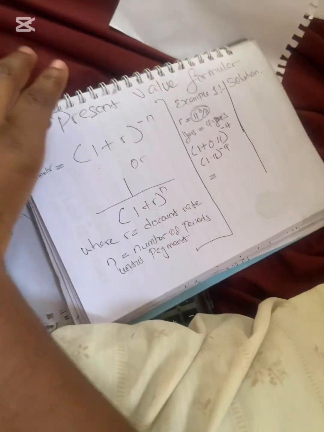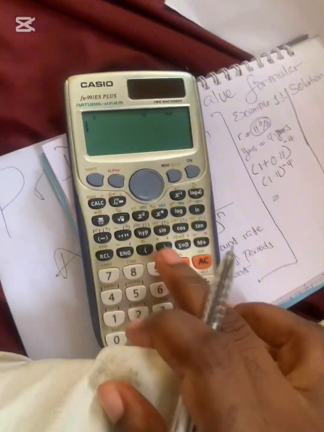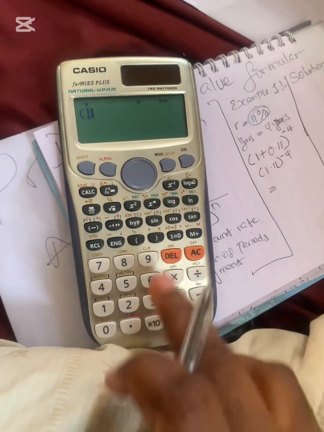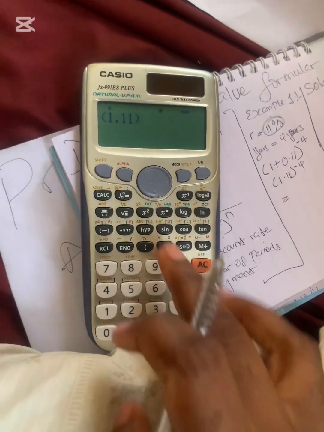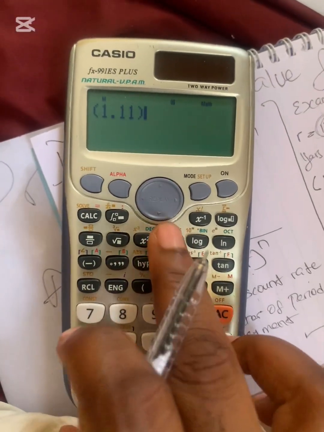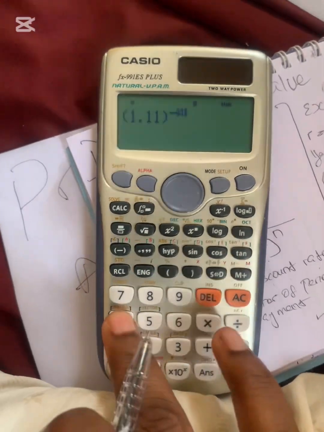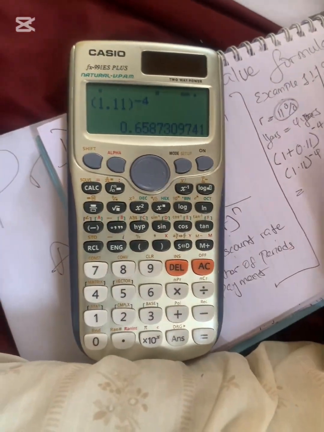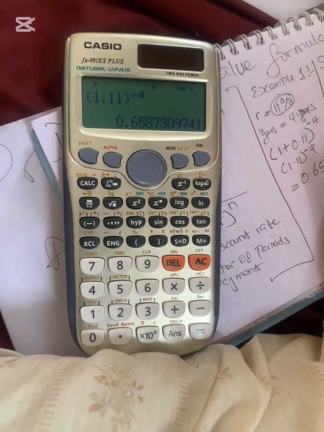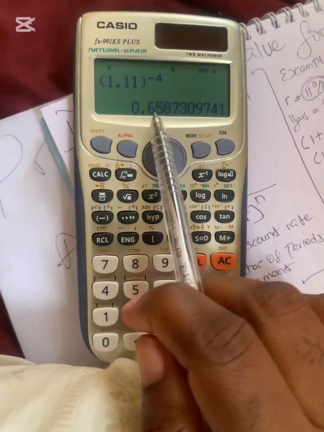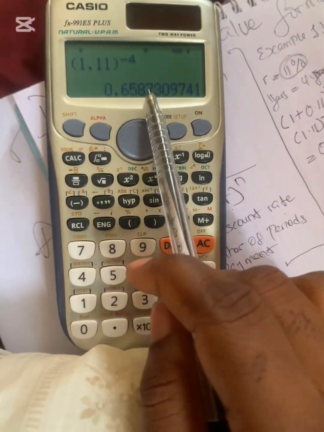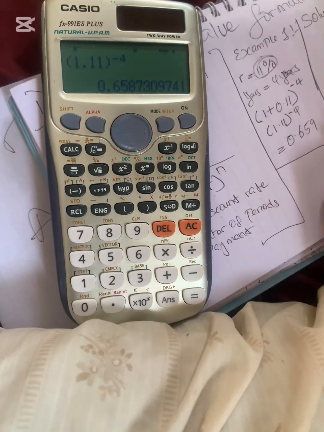And to get this, it is also simple. You can just go straight by saying open bracket 1.11 close bracket, raised to power, using the x in box button, raised to power minus 4, and you get your answer to be 0.659. If you want to put it in 4 decimal places, it will be 0.6587. So this is the simple one that you can do by hand.